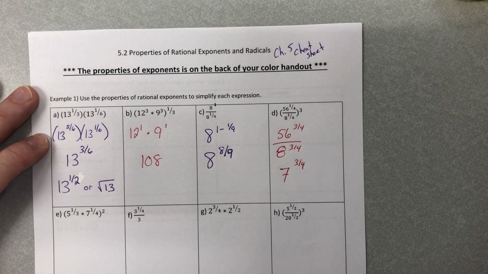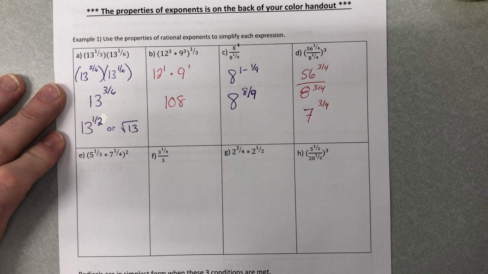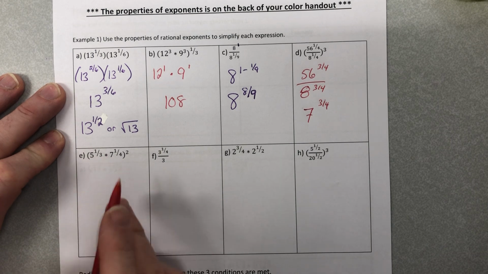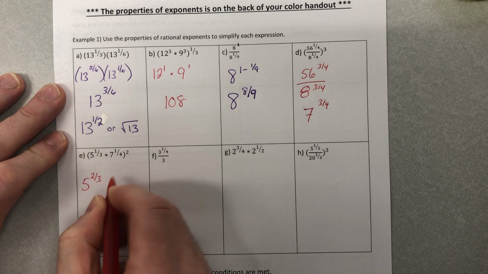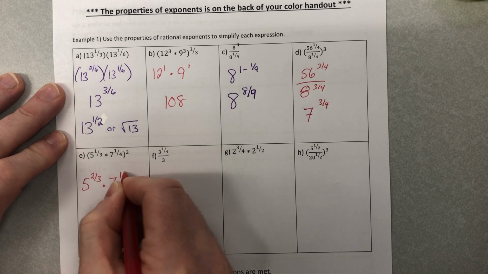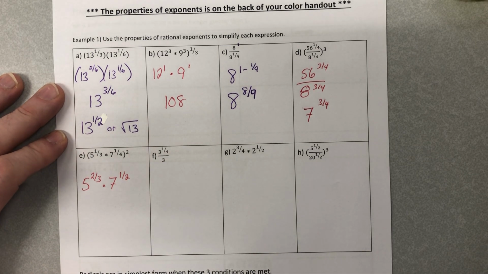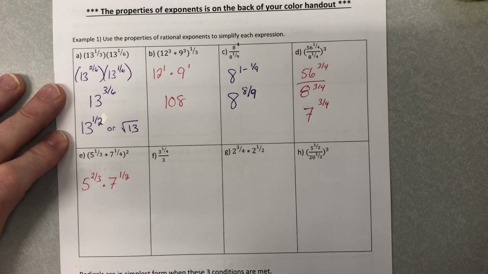Some more properties of exponents for the next 4. We don't have the same base, so we can't multiply them, so we distribute the 2. So we would have 5 to the 2/3 times 7 to the 1/2. Still not the same base. We can't combine them. That's as far as we can go for that one.